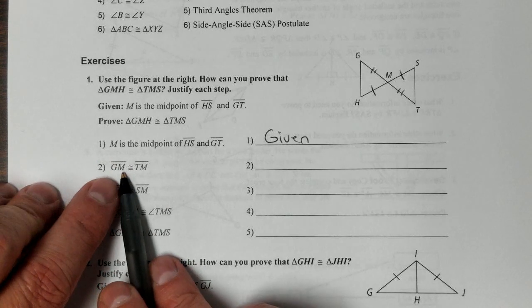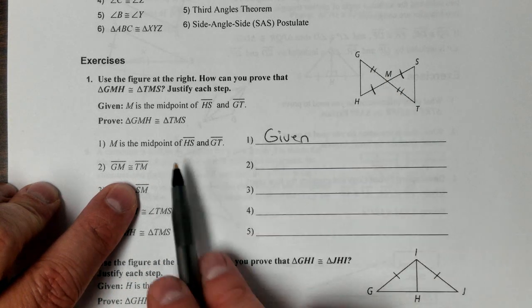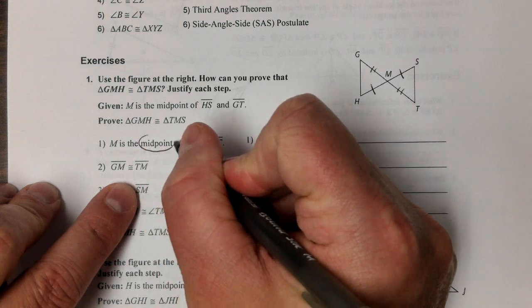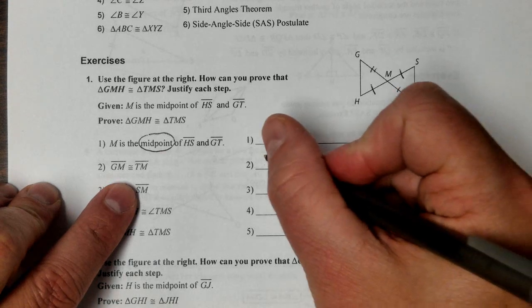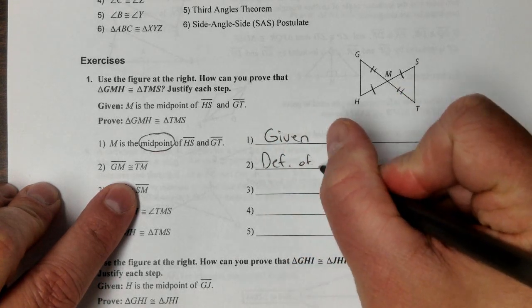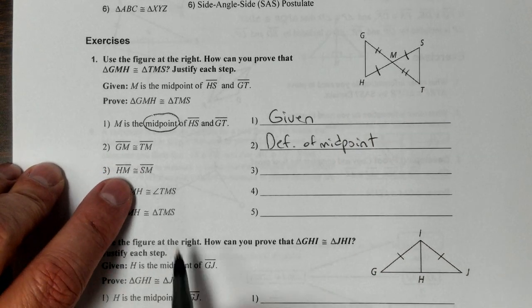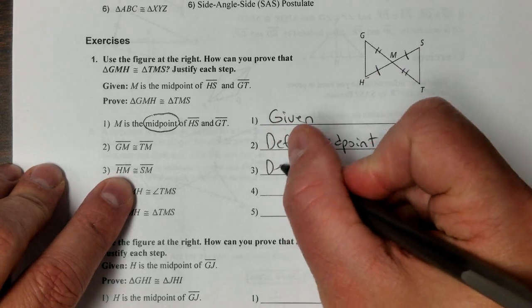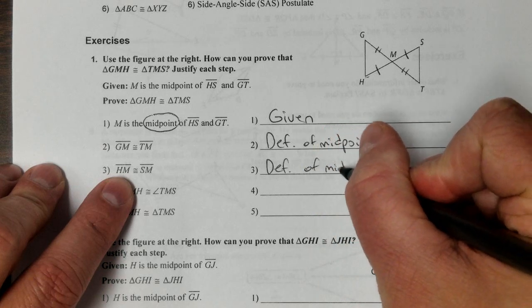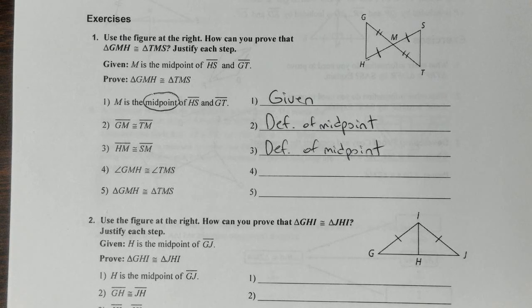Now let's see what we have. Okay, on number 2 we have GM congruent to TM, and that's actually what we just marked. So remember we said if there's a word up here, that's probably what you're going to use here if it makes sense, and it does. It's going to be definition of midpoint. And then on the next one, HM equal SM, same thing. Definition of midpoint. So you have given and definition of midpoint for the others.